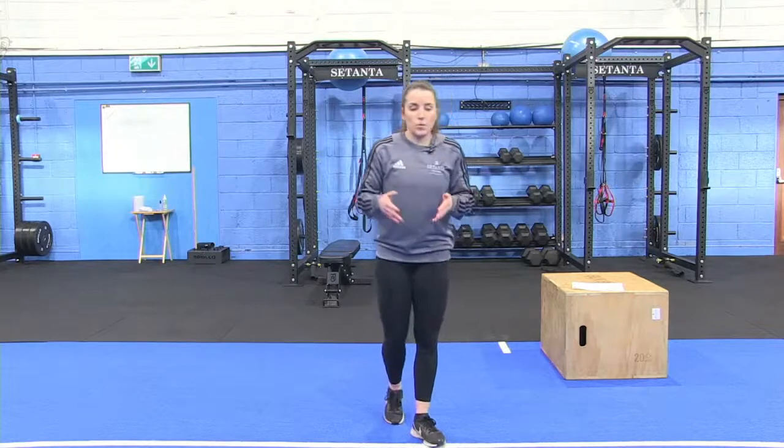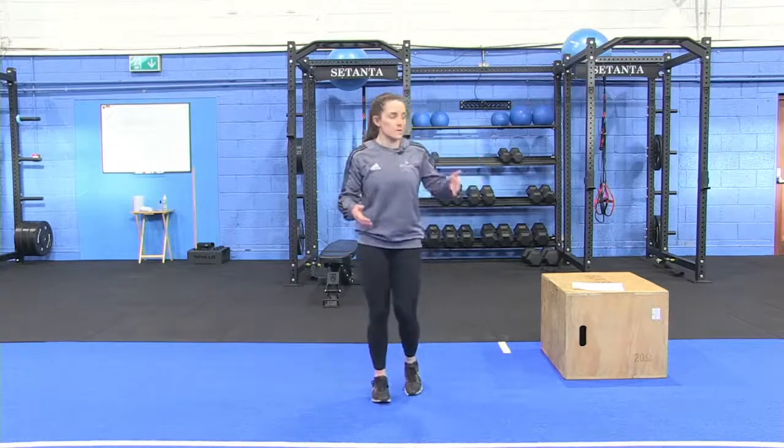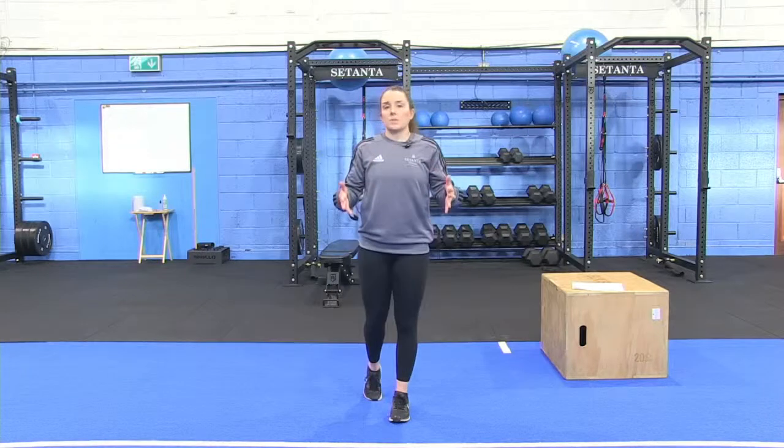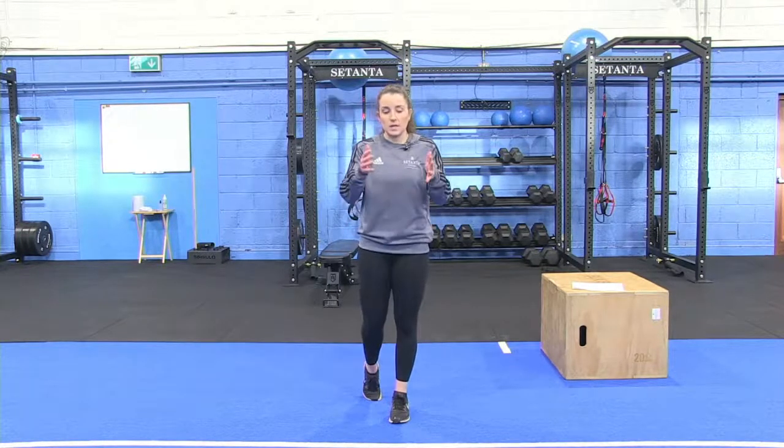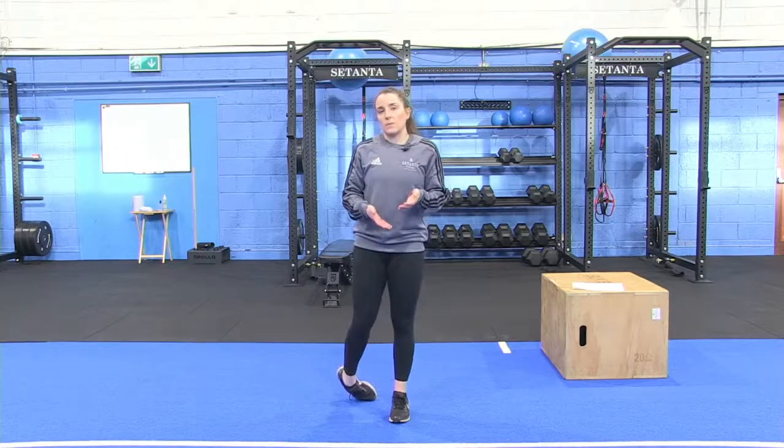So what happens then when we get to maximum velocity? If your player is at 10 meters and they're upright, they're at their maximum velocity, they're at their top speed, or building towards it at least. So we have to work on the mechanics of what happens there.